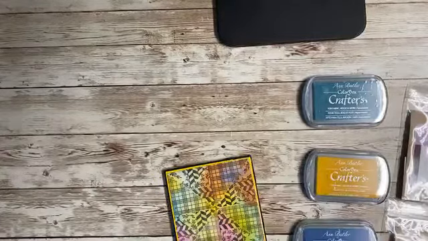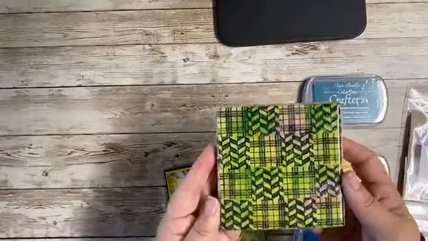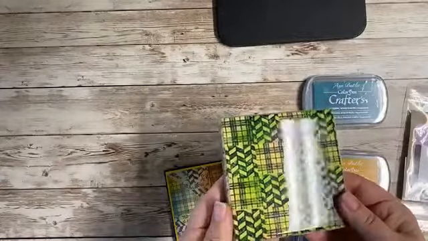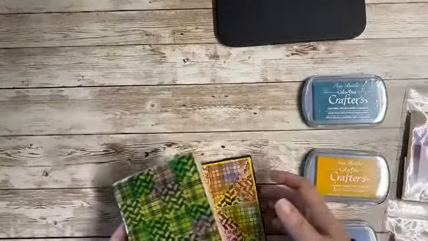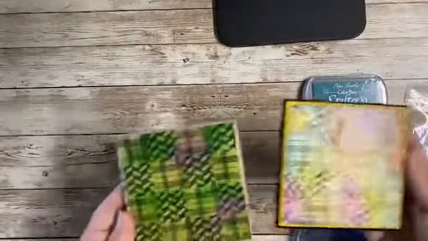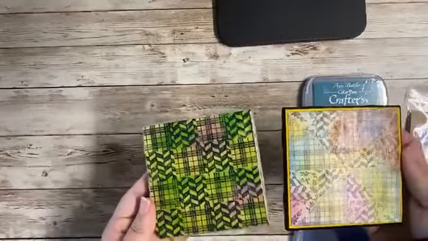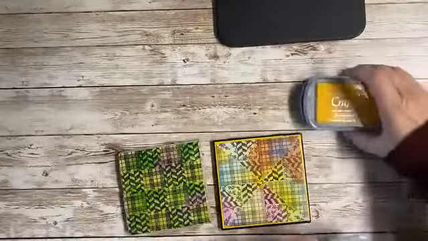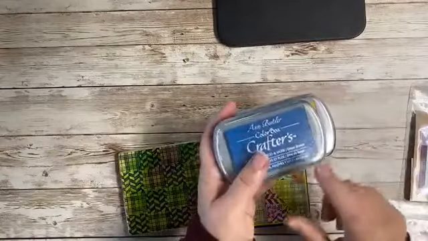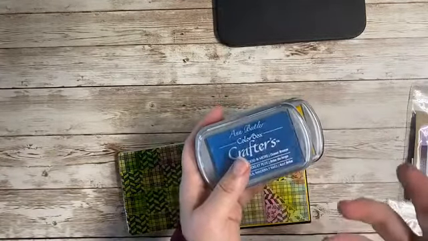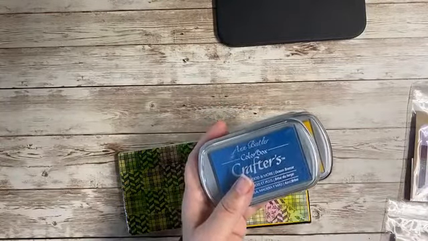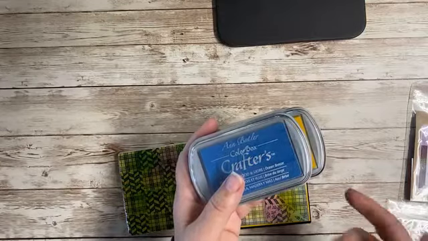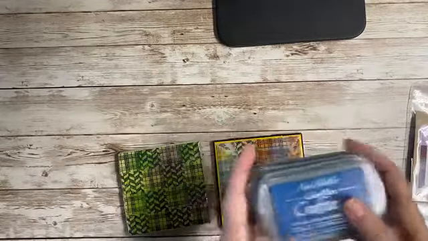So these, again, are what we're going to create today. They are awesome coasters. Now, these are two different tiles, and I'm going to show you what the difference is. And we're also using my Crafters Pigment Inks. Pigment inks stay wet a lot longer, so you're able to do the blending technique I'm going to be showing you today.